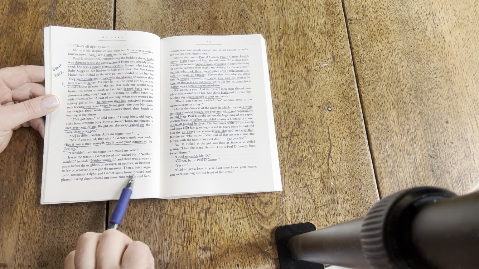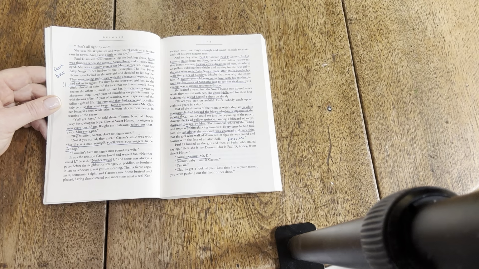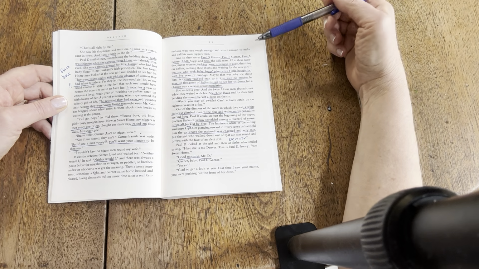Then there'd be an argument. The men would fight Mr. Gardner to sort of prove to him that he wasn't better as a slave owner than the others.